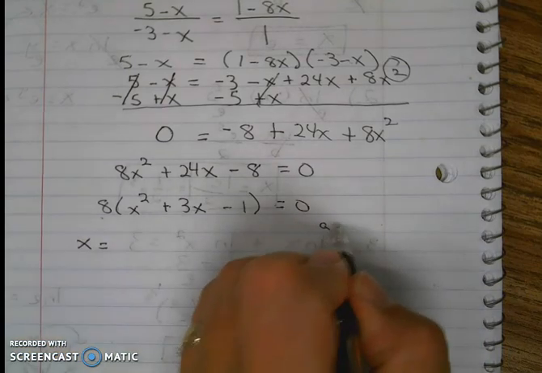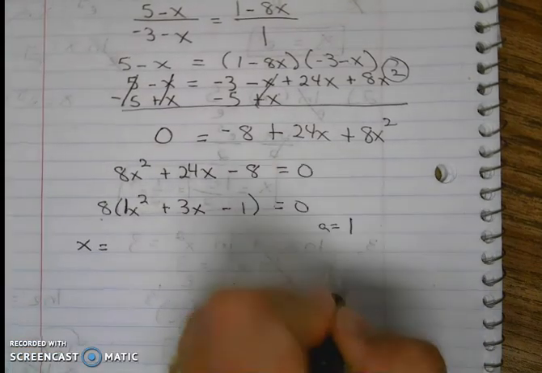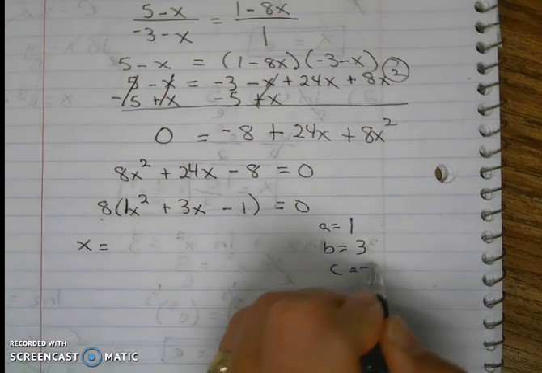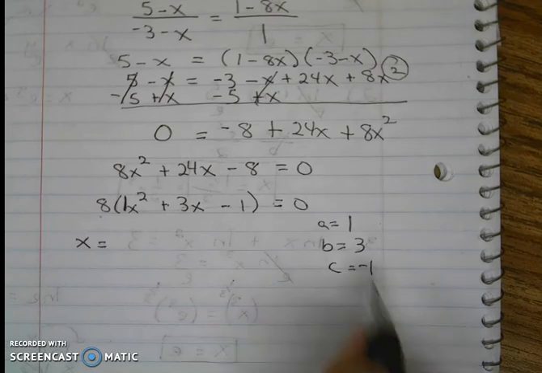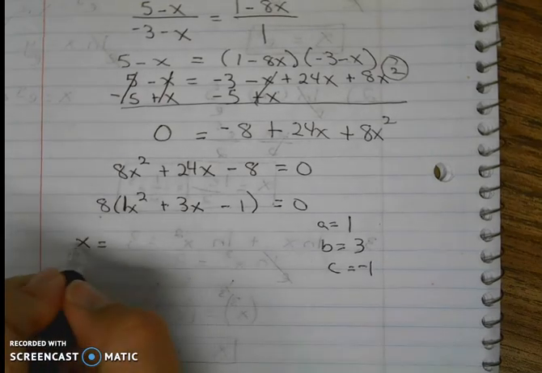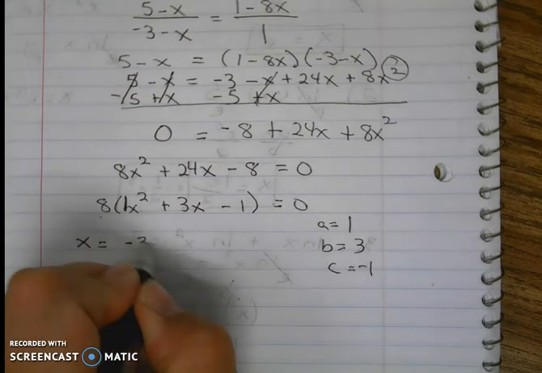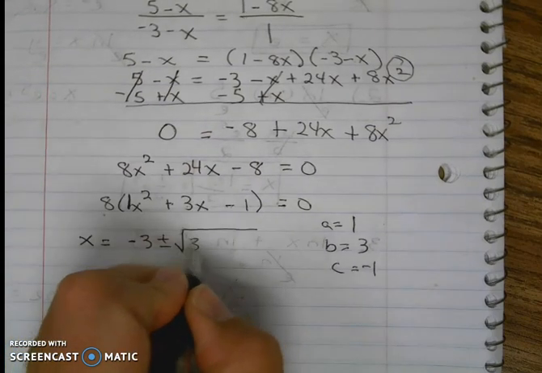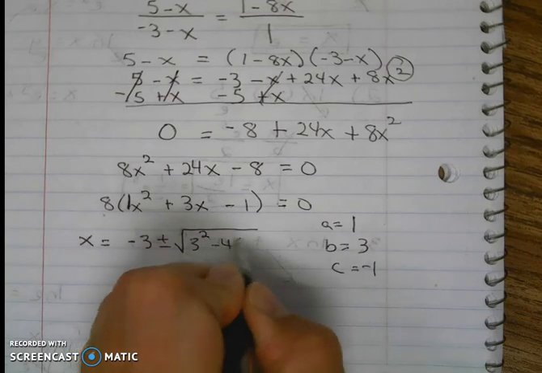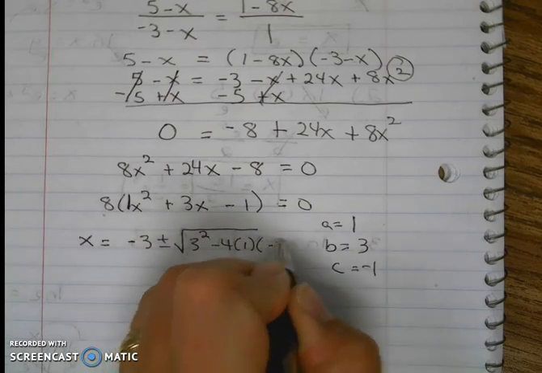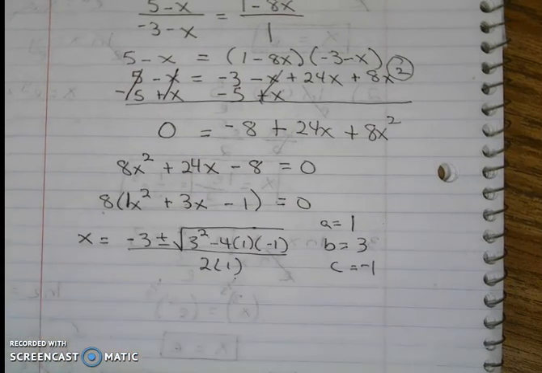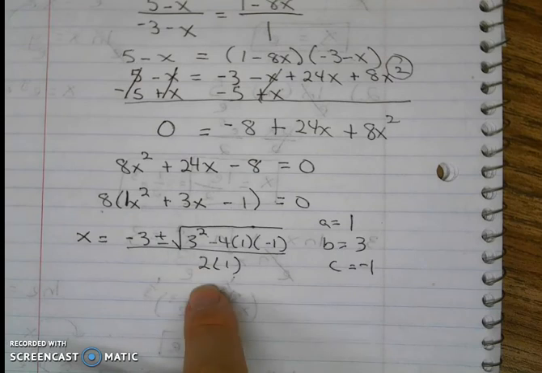Our a value is 1, our b value is 3, our c value is -1. Plugging it into the quadratic formula, x equals -b plus or minus the square root of b squared minus 4 times a times c, all over 2 times a. It would be a great idea to have that quadratic formula memorized.